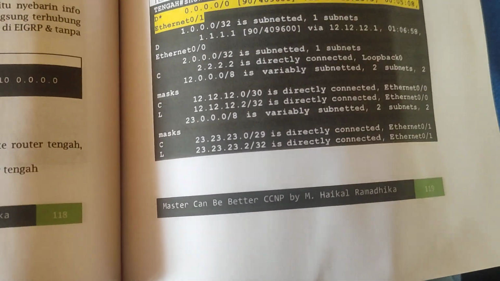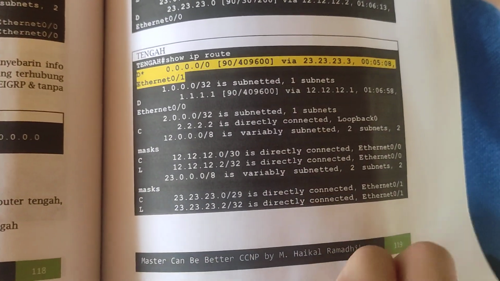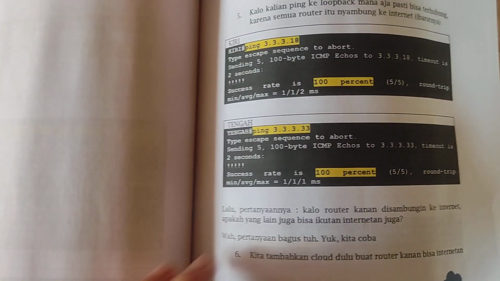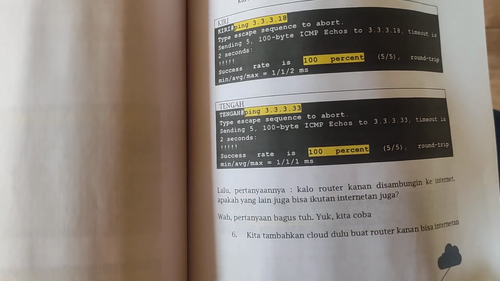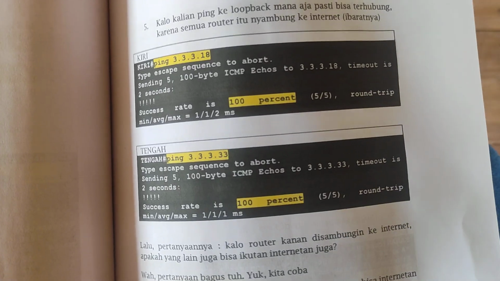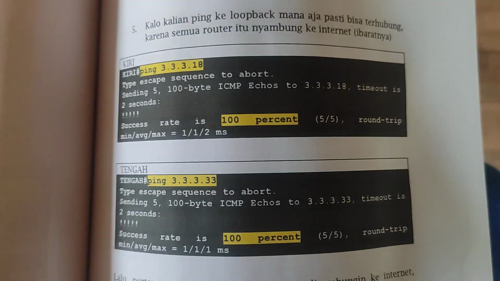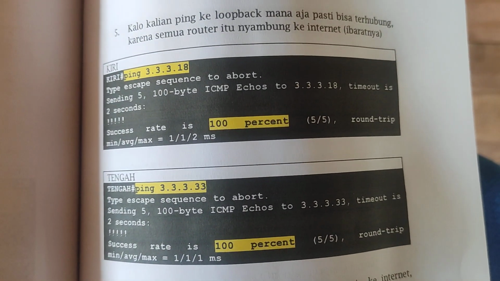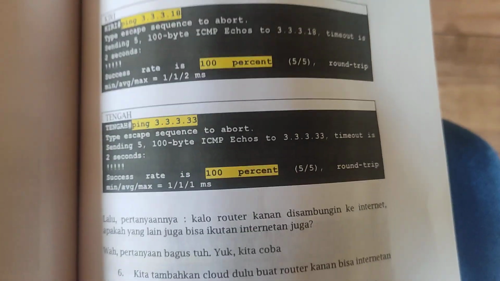Okay, and then it is the same for the middle router. So you can ping IP address 3.3.3.1. This is successful, there is 100%. Okay, so these two.